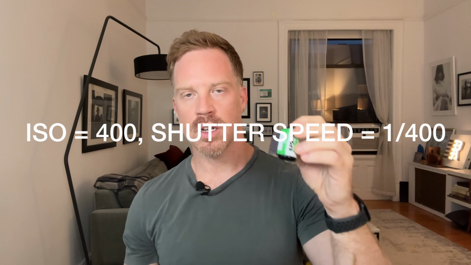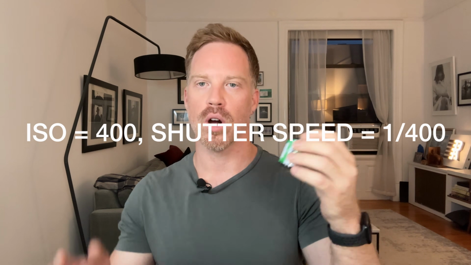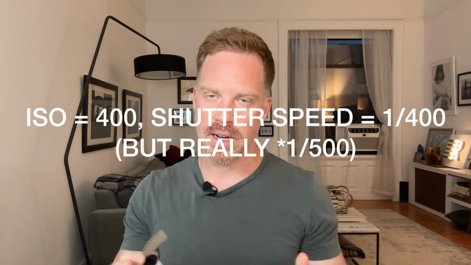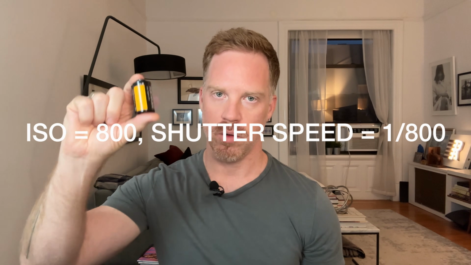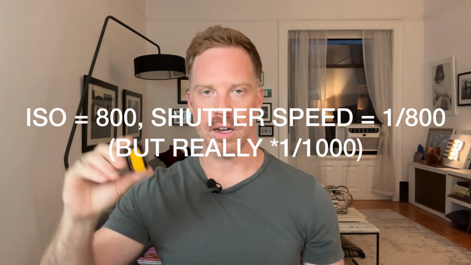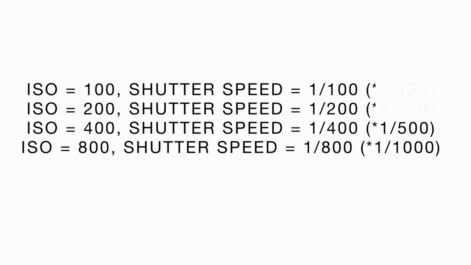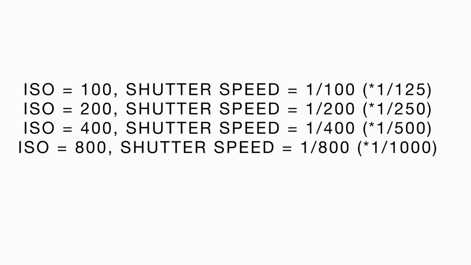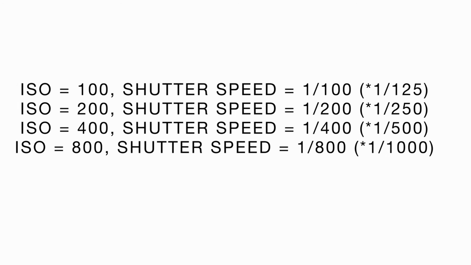For a 400 speed film, you set your shutter speed to 1/400th of a second, or on most cameras, that's actually 1/500th of a second. So ISO 400 speed equals 1/500th of a second on most film cameras. ISO 800 film, like Portra 800, is going to be set to 1/800th of a second. Again, the closest value on most film cameras is going to be 1/1000th of a second. So in summary, ISO 200 is 1/250th of a second, ISO 400 is 1/500th of a second, and ISO 800 film is going to be 1/1000th of a second.